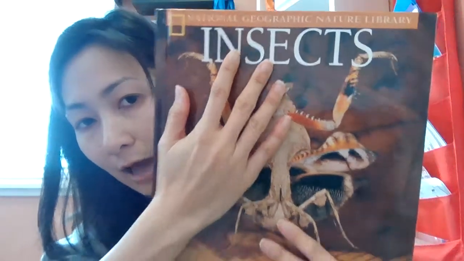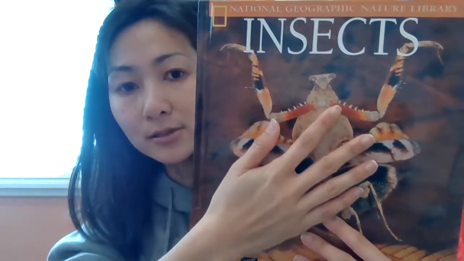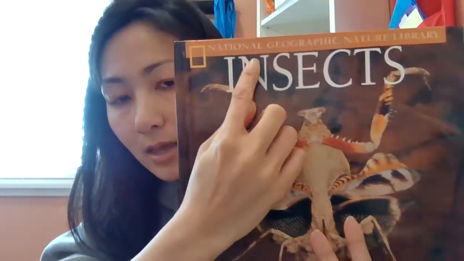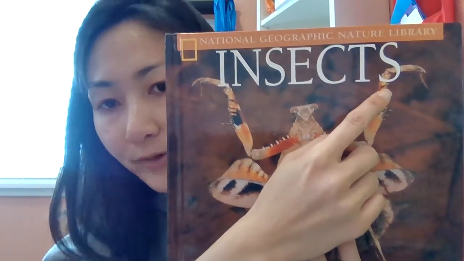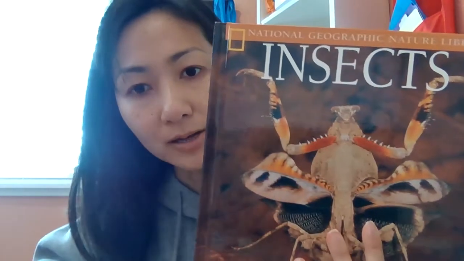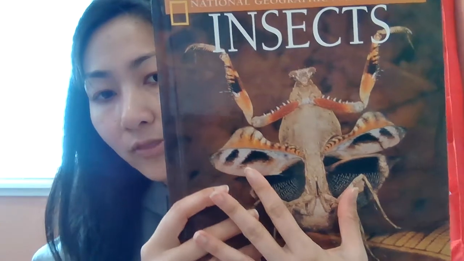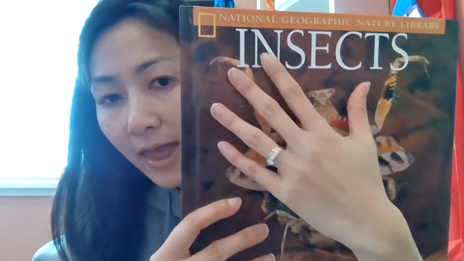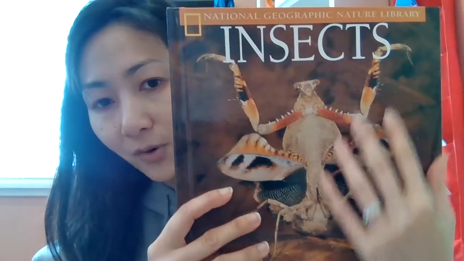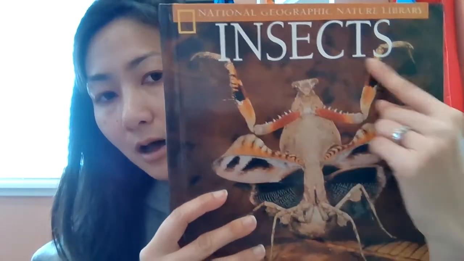So look at how it looks. It has the front cover like the other books. It has a back cover. It has the title. So fiction or non-fiction, they all have a title, just like everybody has a name. Okay, but most of the time with non-fiction books, they have photos instead of illustrations. So here you see a photo of an insect. The title of this book is called Insects.